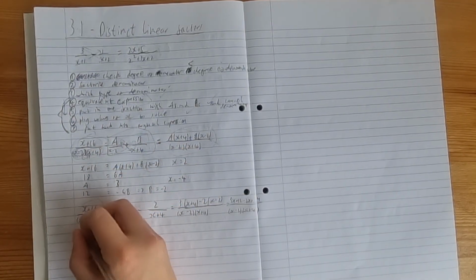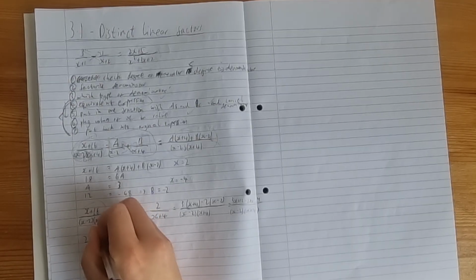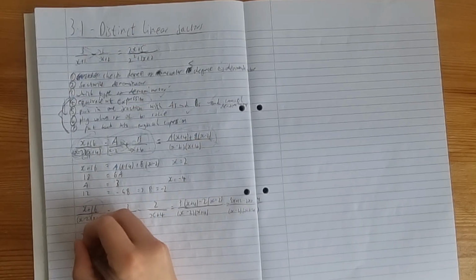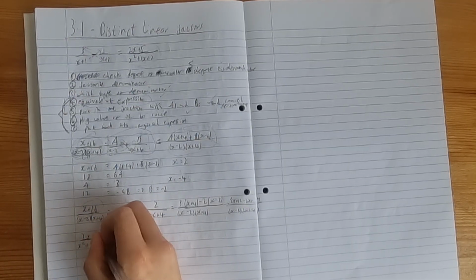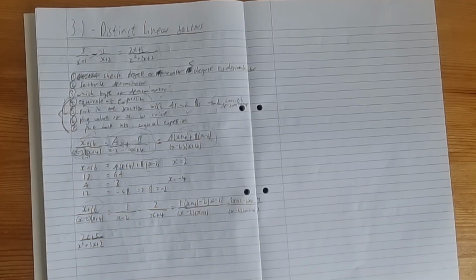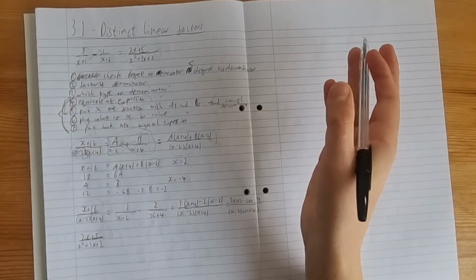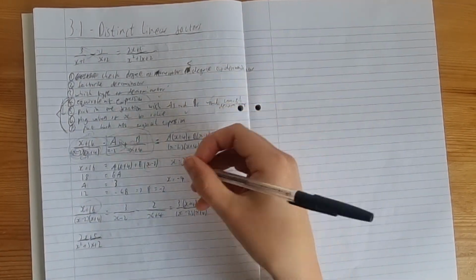So let's look at the original example. 2x plus 5 divided by x squared plus 3x plus 2. Now you can try and have a go by yourself. Technically you should be able to do it, so press pause, have a go. Alright, so I'll assume you've tried, otherwise don't worry, once again, we'll go through all the steps.